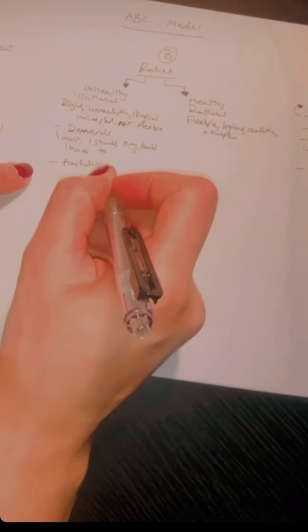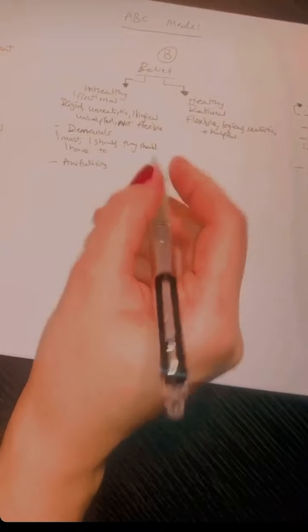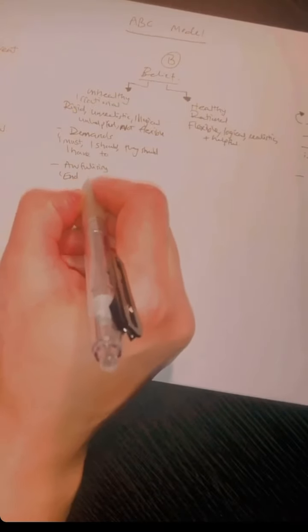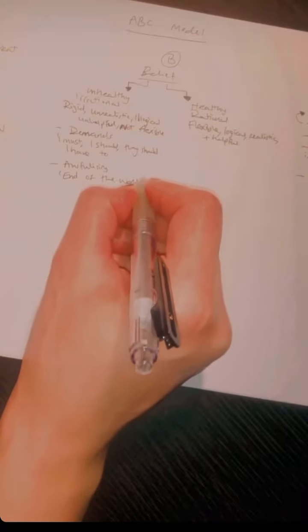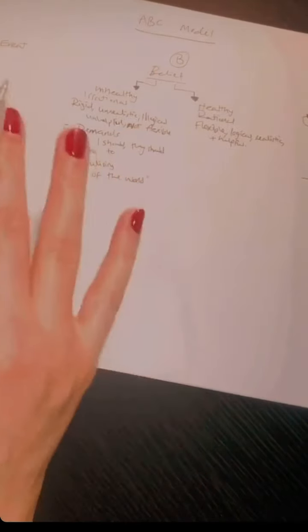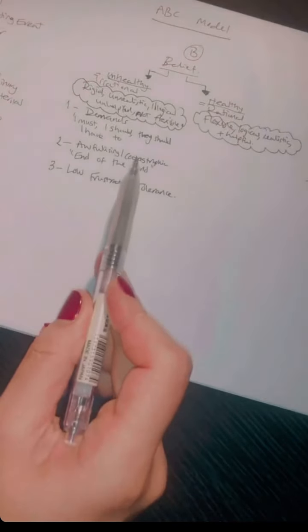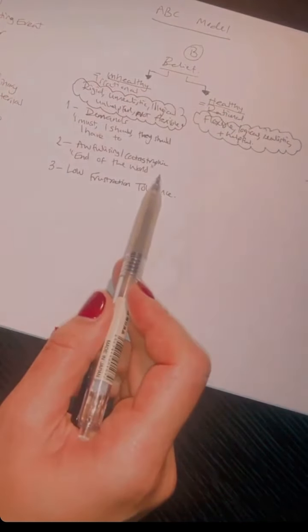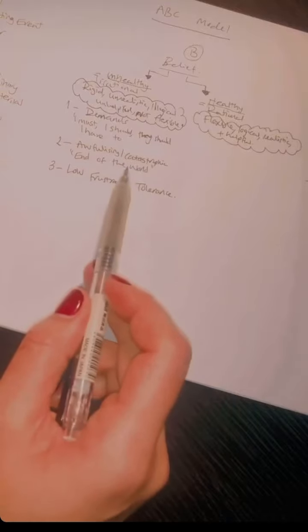Right, and the second one is awfulizing. An example of that is end of the world. This is how our mind sometimes interprets things, as if it's the end. Sometimes we can interpret it as catastrophic. And we will come back to this one.